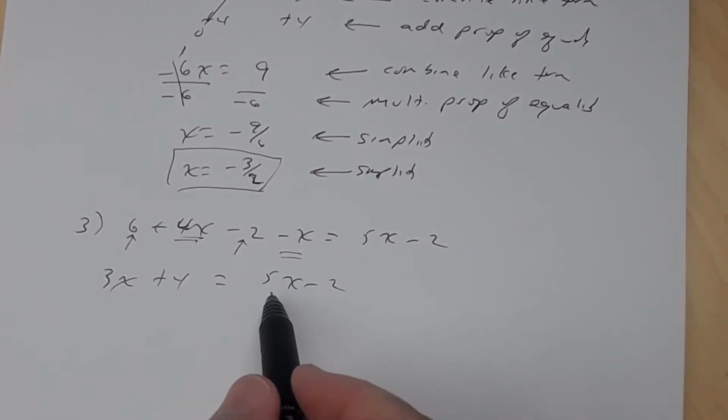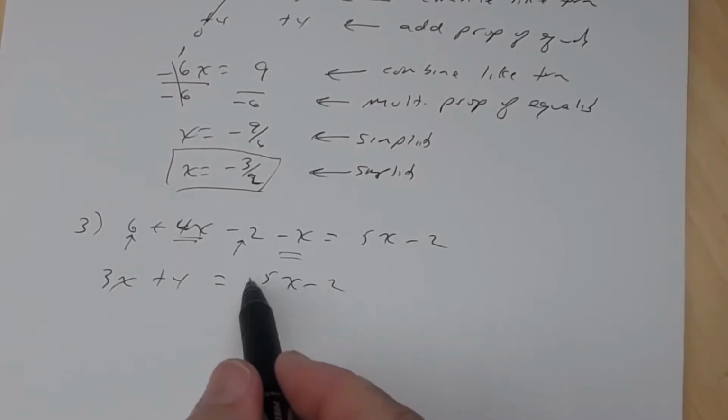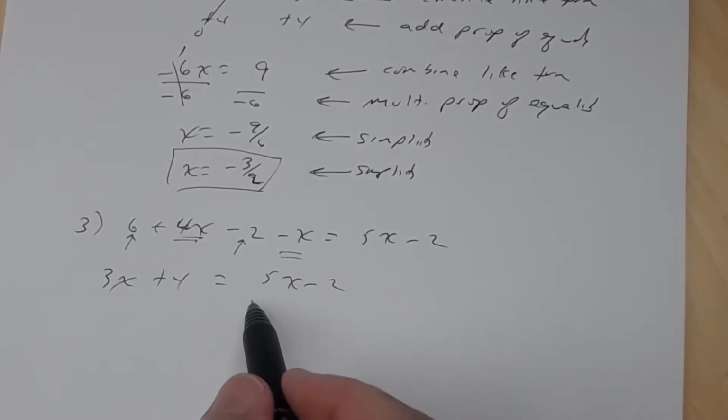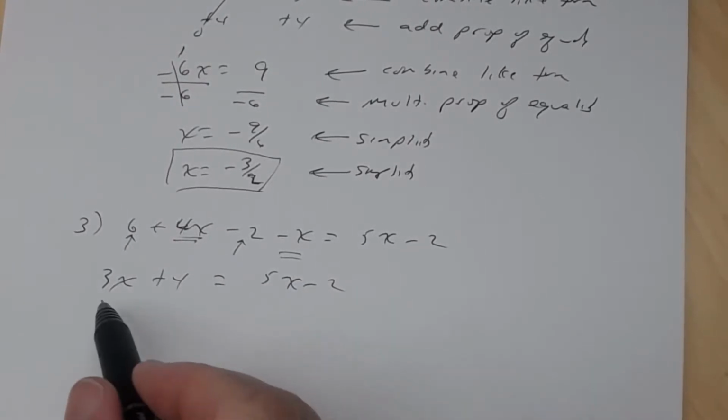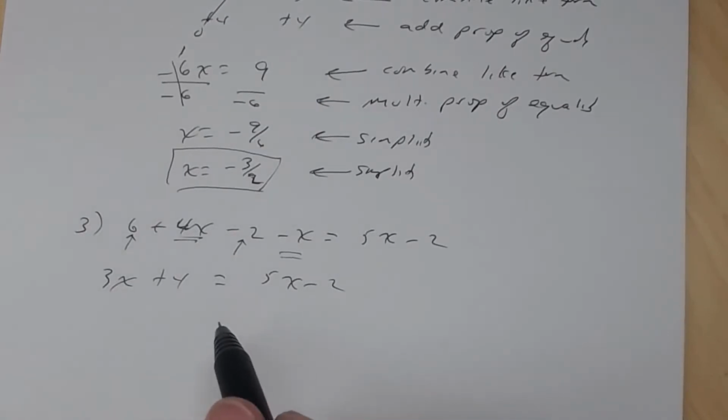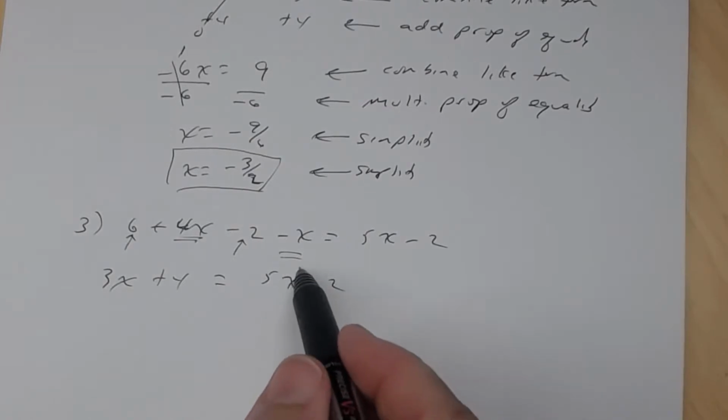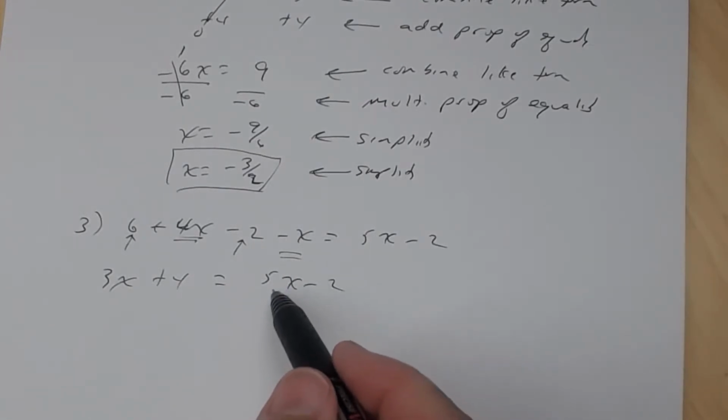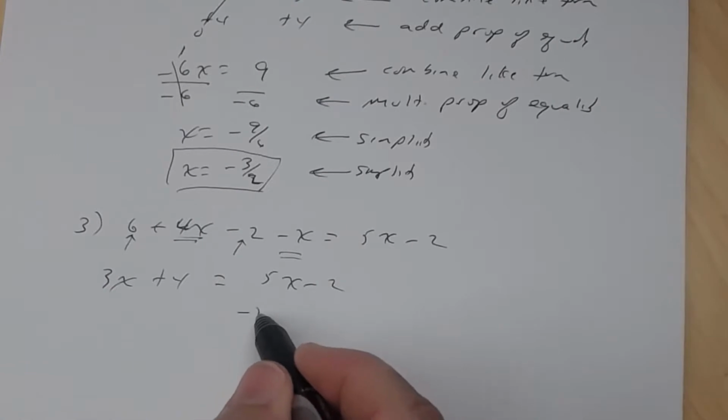So in other words, you want to get rid of this 5x. Now, adding 5x is not going to help me. Although if I add 5x to both sides, mathematically, there's nothing wrong with that, but it's not going to help me to get this term away from this side. So I got to do the opposite. So the opposite of adding 5x is to subtract 5x. So it looks like this.